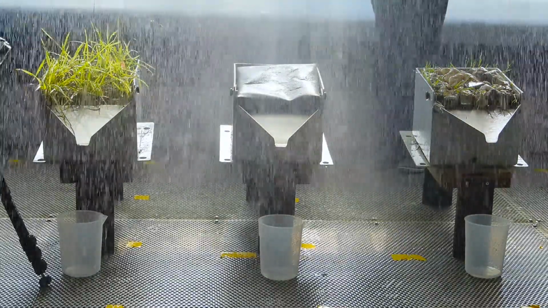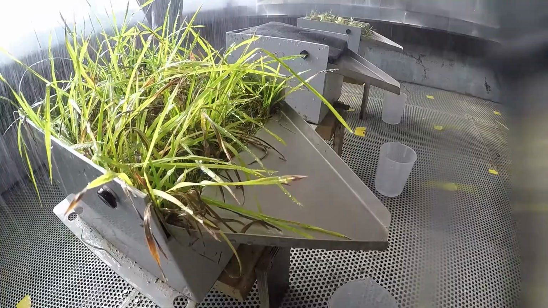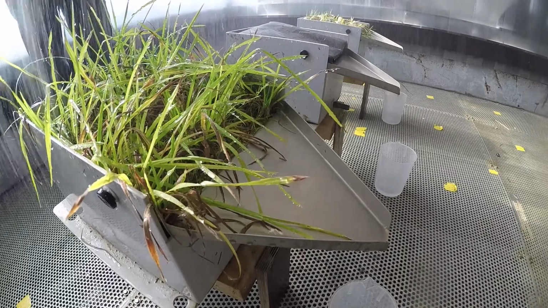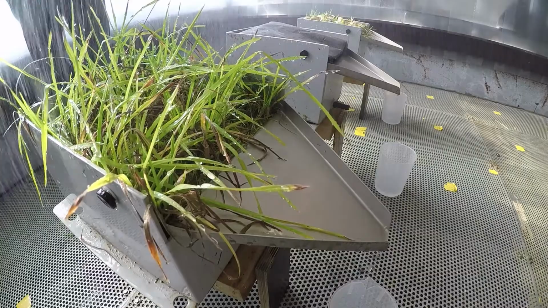You can see that the rainfall intensity is much higher, like a convective rainstorm. And also in the grass case, you can see clearly runoff now because the rainfall intensity is now higher than the infiltration capacity.